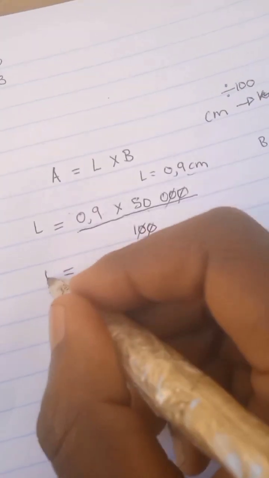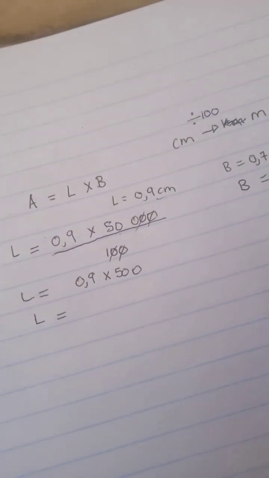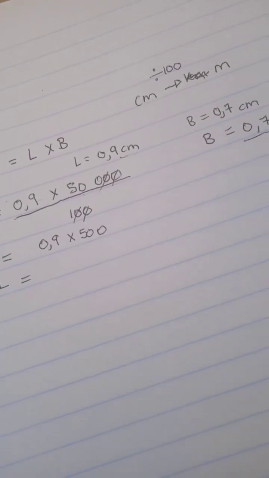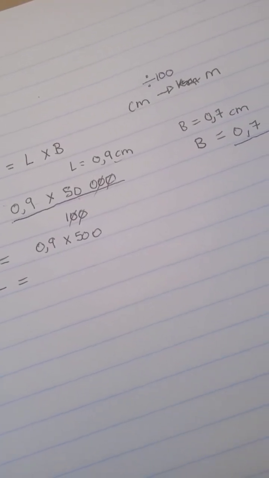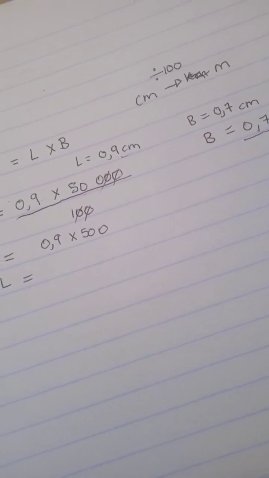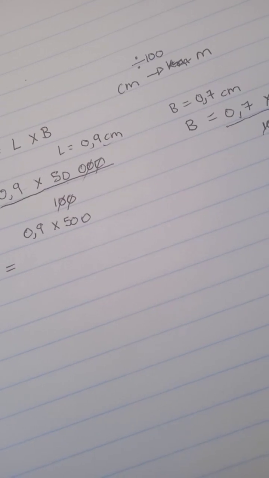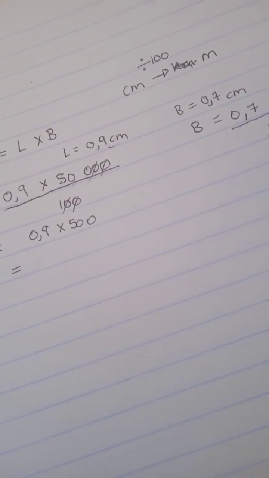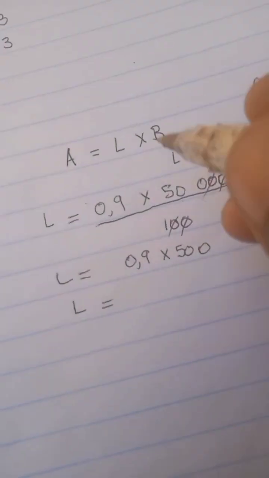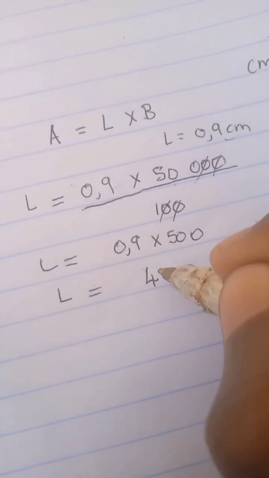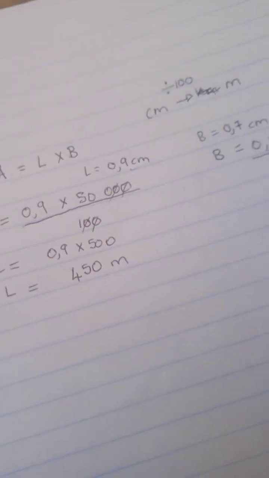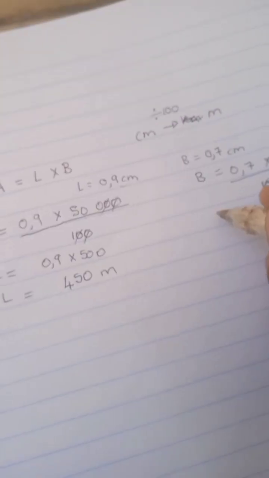Then let's multiply 0.9 by 500. What do we have? 0.9 multiplied by 500. I'm using my phone actually to do this. So that's 450 meters. That is our length.